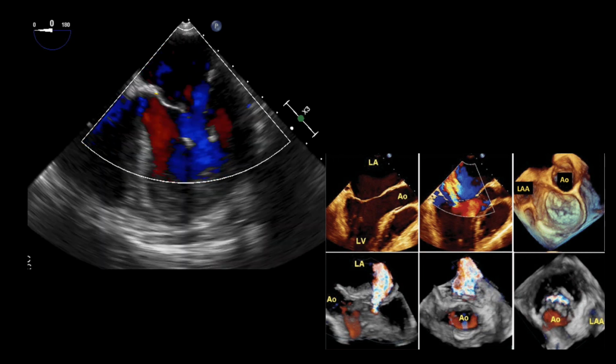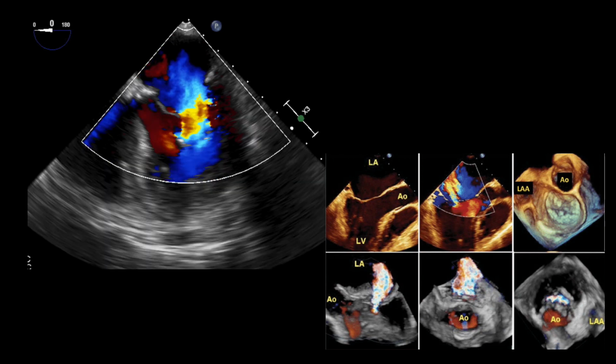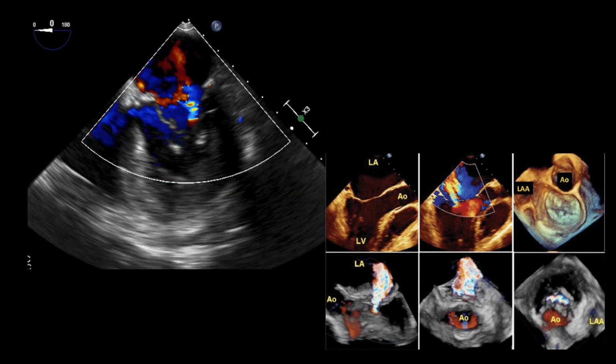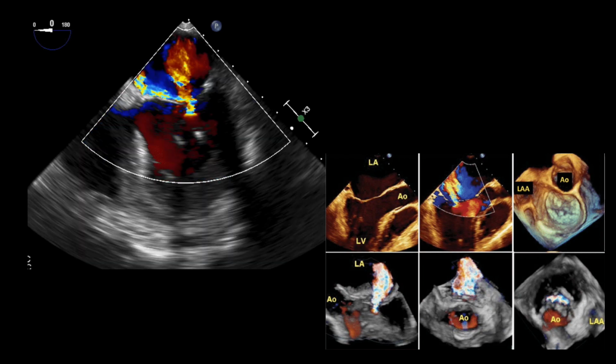Three-dimensional imaging has been shown to be superior to 2D in the measurement of the area of the vena contracta, being useful in organic and functional mitral regurgitation, even with several regurgitation jets. It allows automatic measurement of the PISA area, avoiding geometric assumption, and more accurate calculation of the regurgitation volume and area.